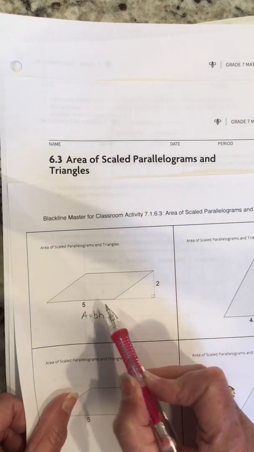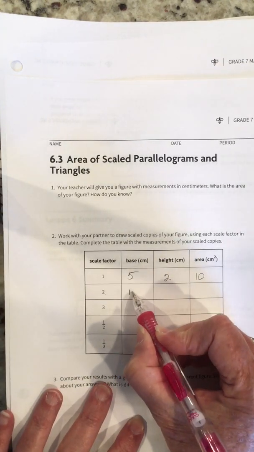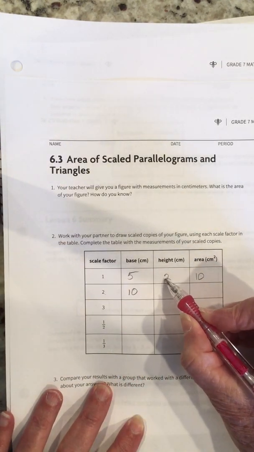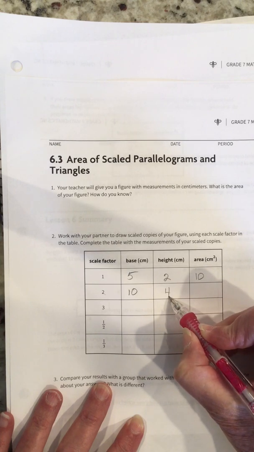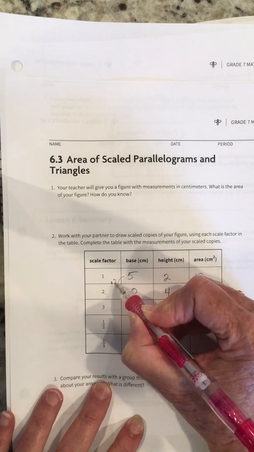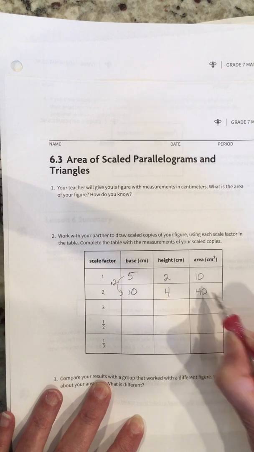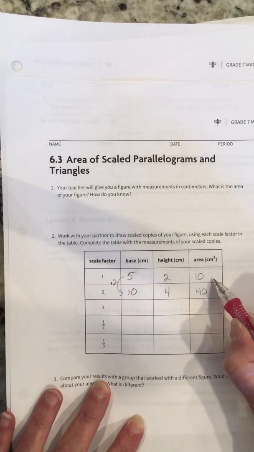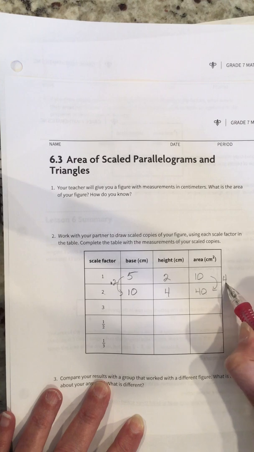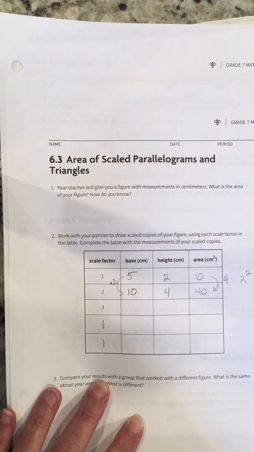Now if I make this twice as long with a scale factor of 2, so 2 times 5 is 10, 2 times 2 is 4, 10 times 4 is 40. So what did this get multiplied by to go to here? It got multiplied by 4, and we're going to think of that as 2 squared, the scale factor squared.